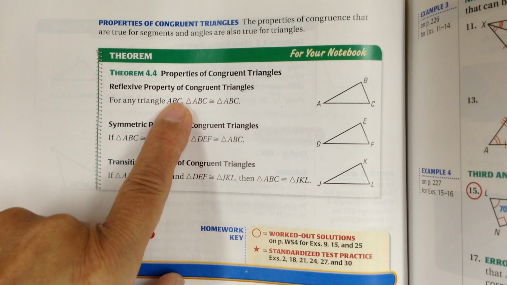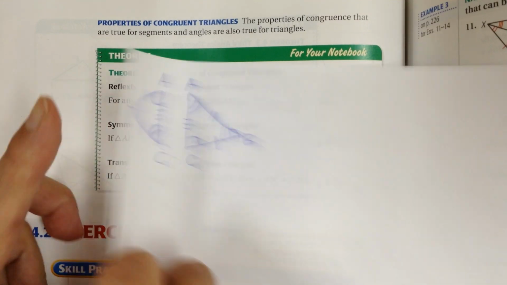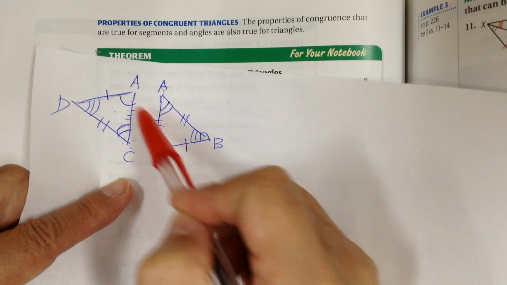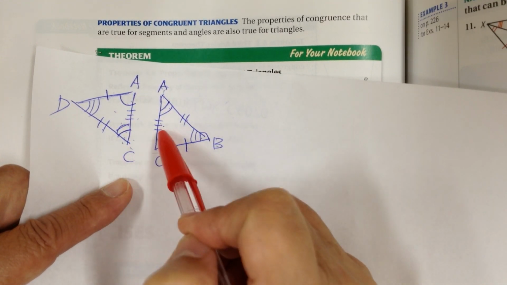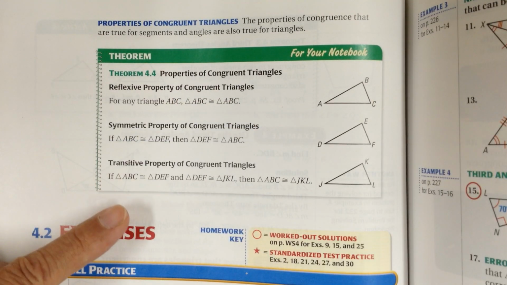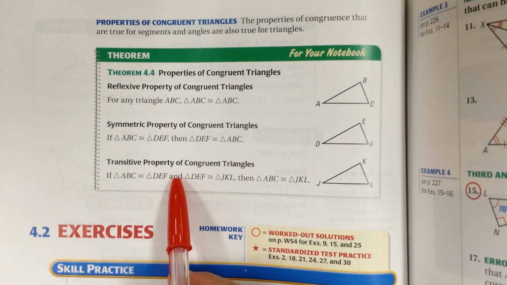This one is used in this kind of situation, when you separate and you get AC is congruent to AC. When you separate the two, you still have AC congruent to AC. Another one that you're going to use a lot is the transitive property.